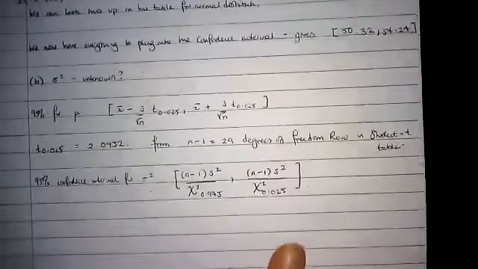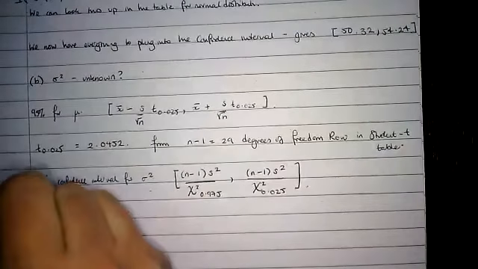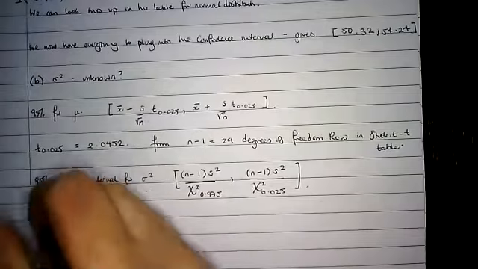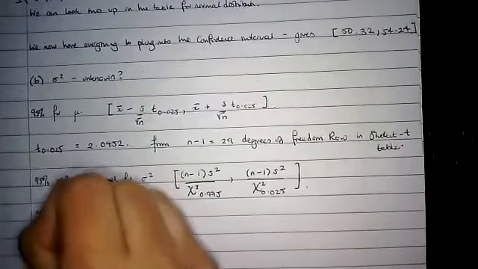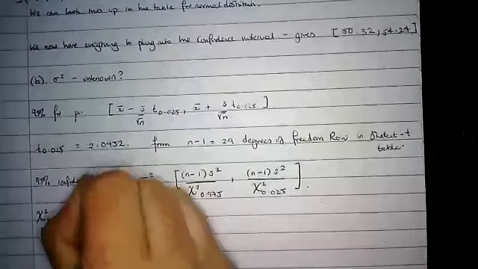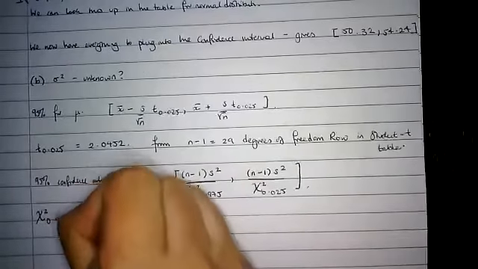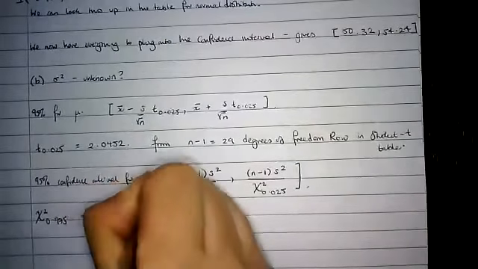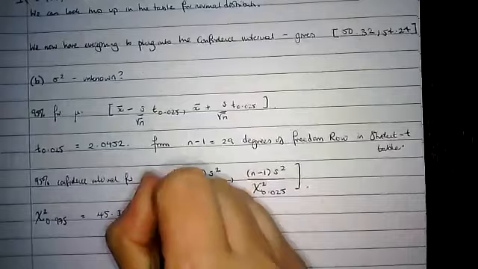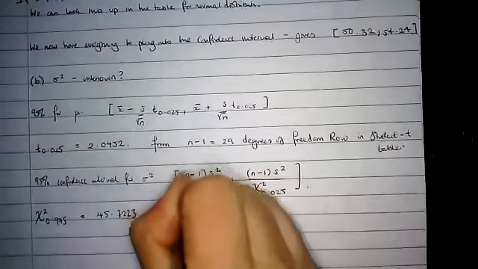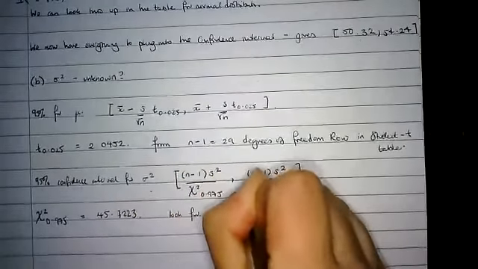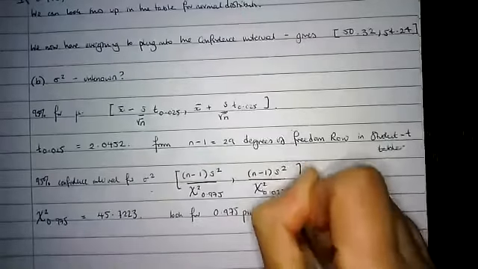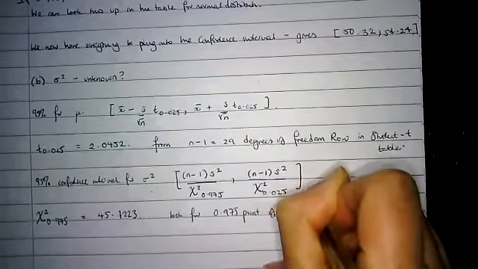So just to summarize, from the table you can find chi-squared 0.975 to be equal to 45.7223, and I'm looking for the 0.975 point of the chi-squared 29 distribution.